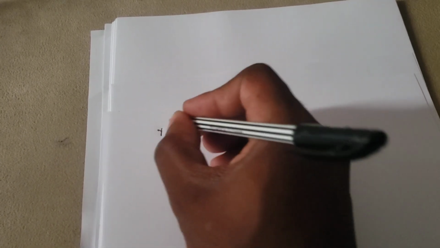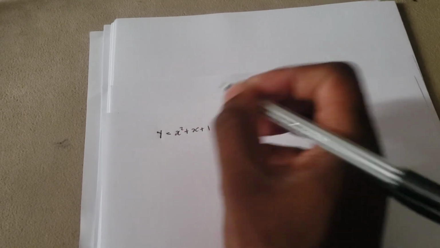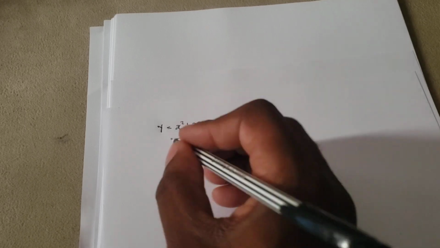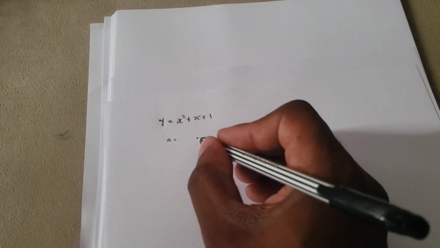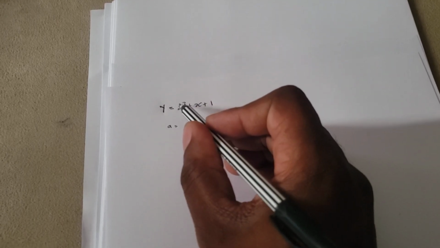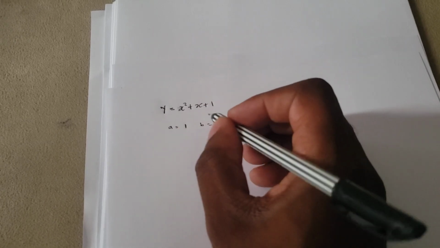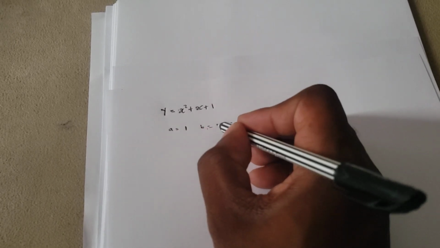So we'll go through yesterday's work so that if there is anybody who still had some challenges, it can be resurrected. So we had y is equal to x squared plus x plus 1. This was the function that we were given, all right? So first things first, we identify the coefficients. So for a, the coefficient there is 1. Okay, there's 1x squared. Then for b, the coefficient there is also 1. And for c, it's 1.